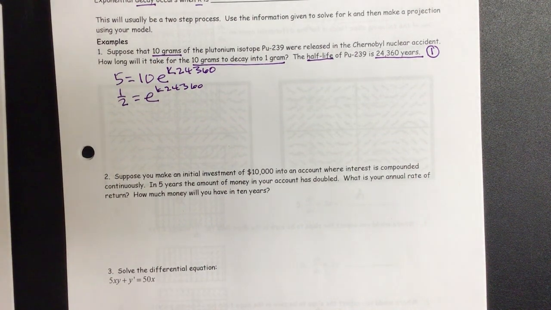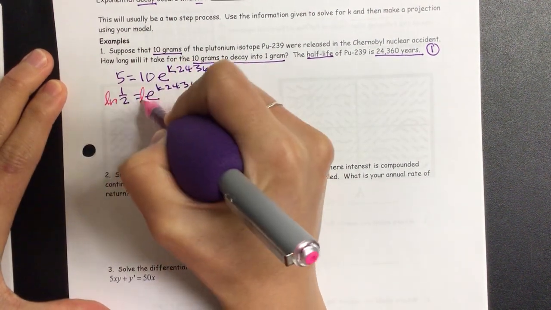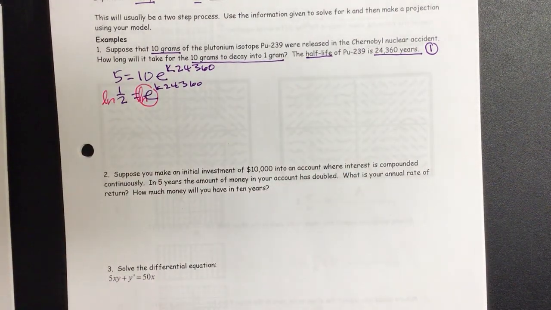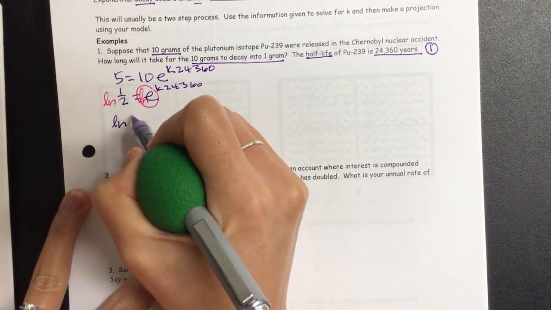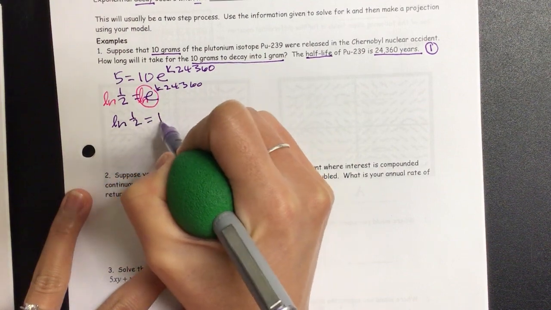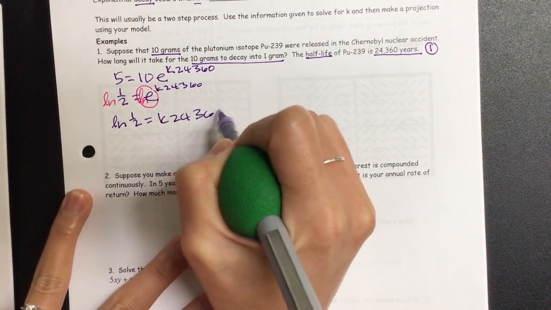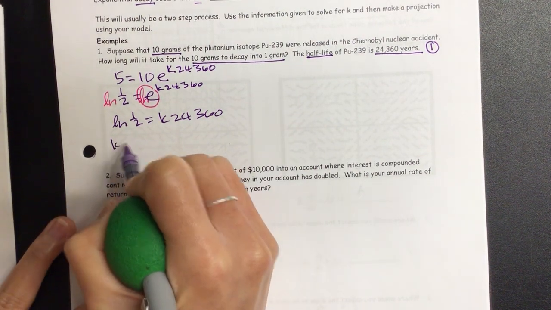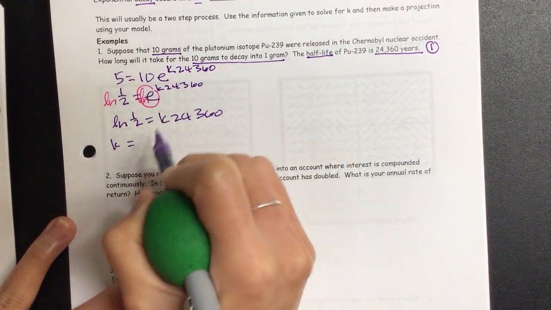So now, my variable is not e. e is a number. Where is my variable k located? In the exponent. So here's what we need to do on both sides. I need to take the natural log on both sides, because the natural log of e cancels out. And that's going to give us natural log of 1/2 is equal to k now drops down with 24,360. So now, to solve for the k, I just need to divide it by that time.